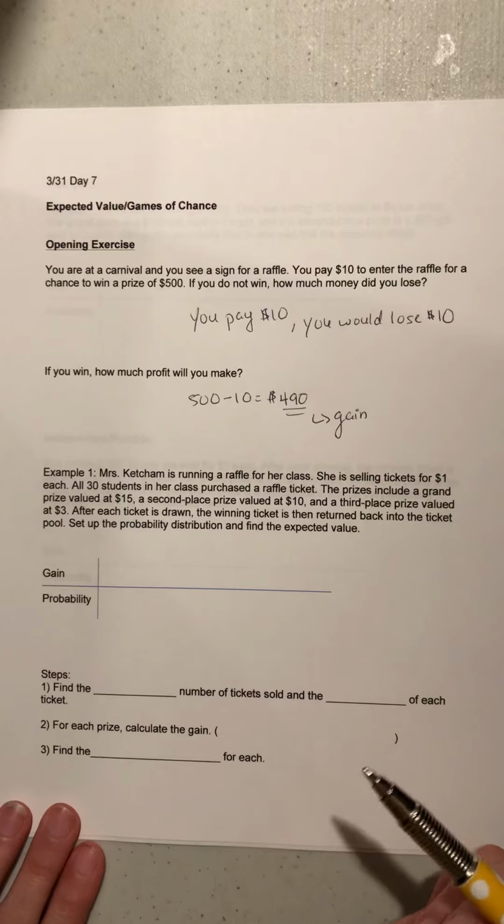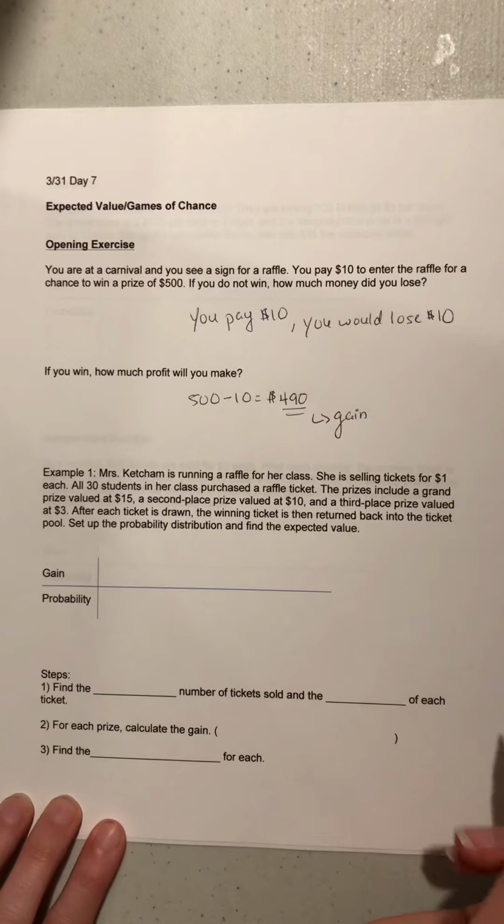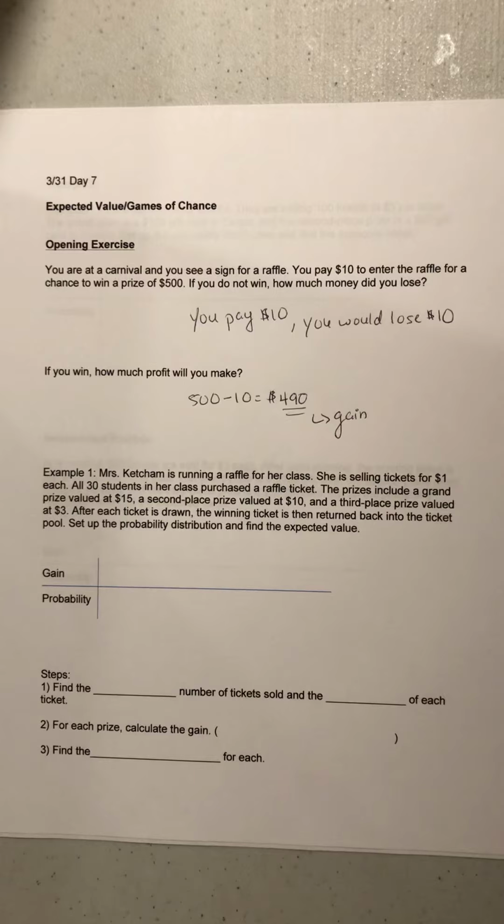It says Mrs. Ketchum is running a raffle for her class. She is selling tickets for $1 each. All 30 students in her class purchased a raffle ticket. The prizes include a grand prize of $15, a second place prize at $10, and a third place prize valued at $3. After each ticket is drawn, the winning ticket always returns back in, so they have another chance of winning. So there are some steps on the bottom. We'll go into the steps in a minute.